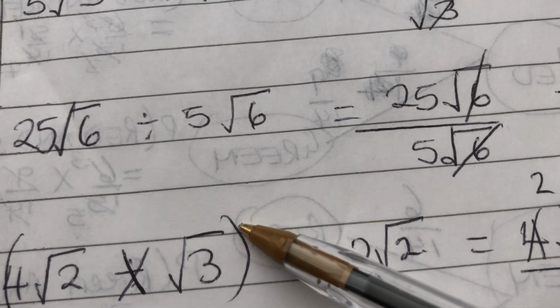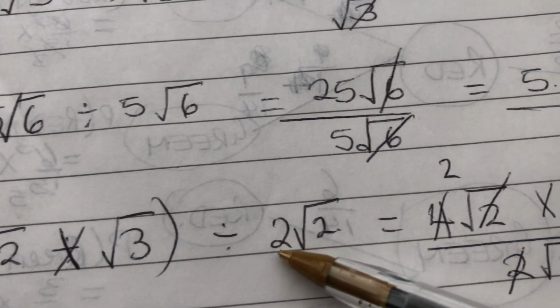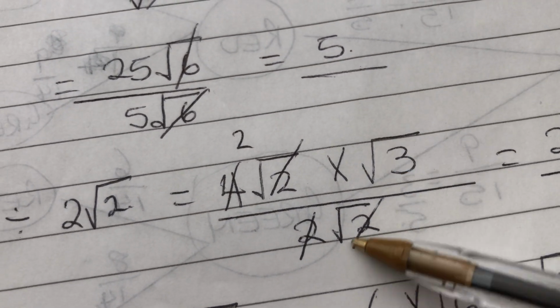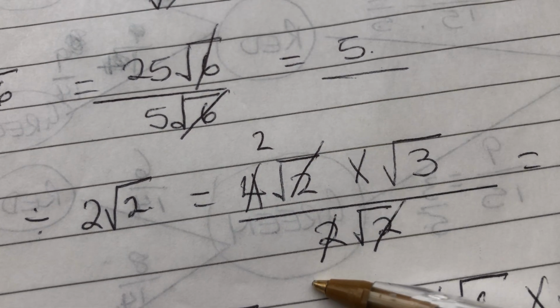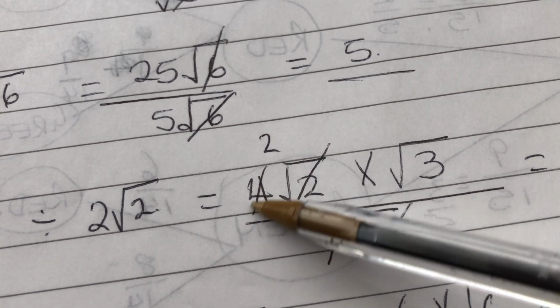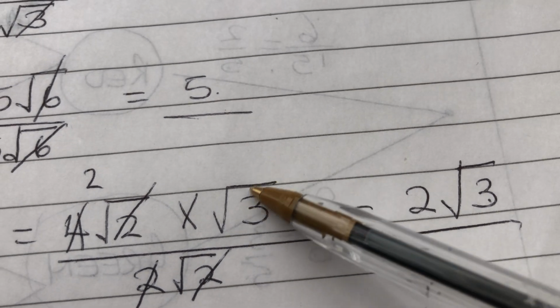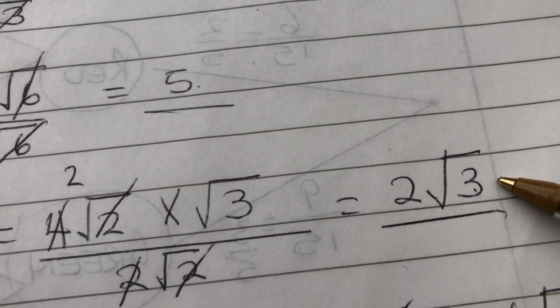Here again, that's why I prefer this method. Now I'll try and get rid of the root 2 so I don't have to rationalize. How many 2's do we have in 2? 1. How many 2's do we have in 4? 2. So our answer now will be simplified to 2 root 3.